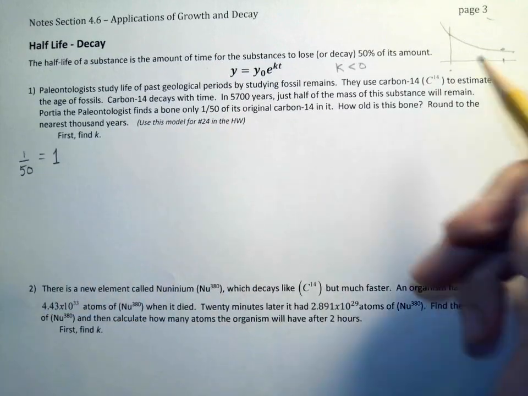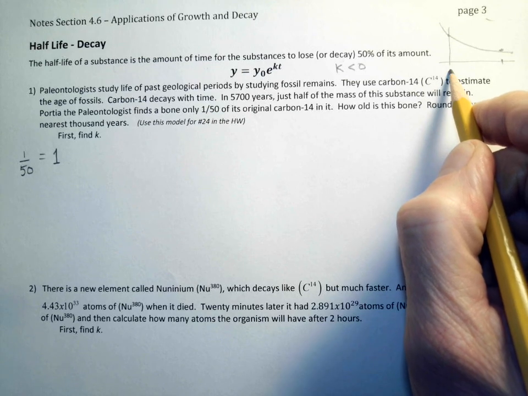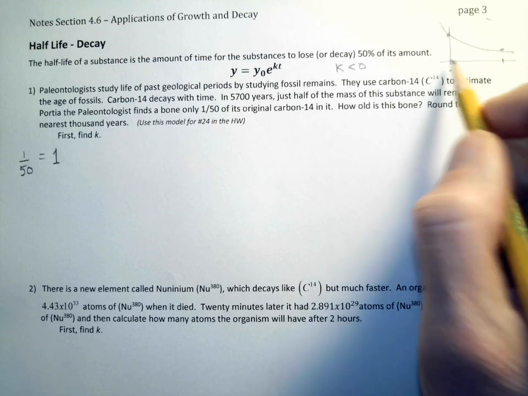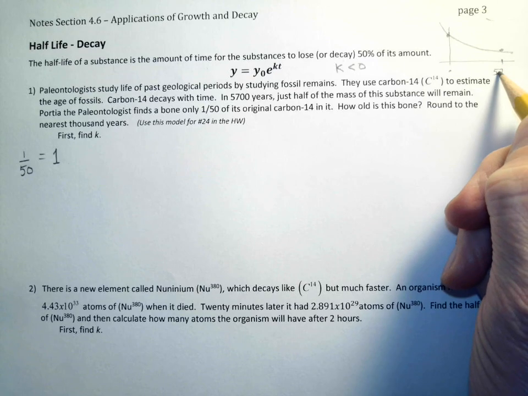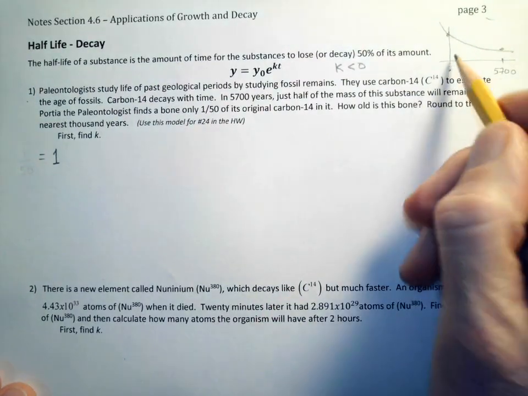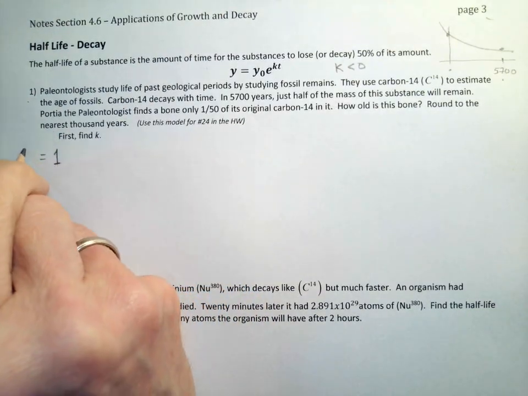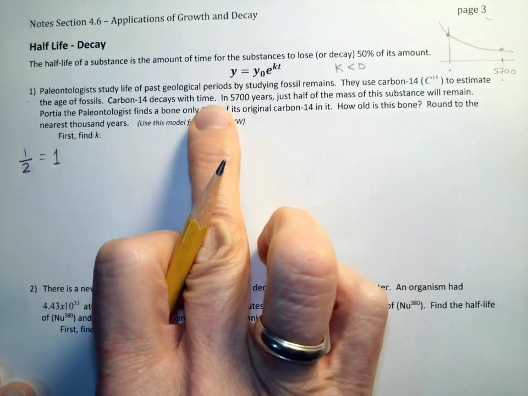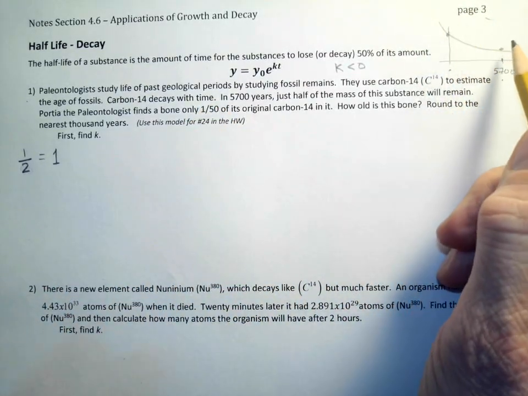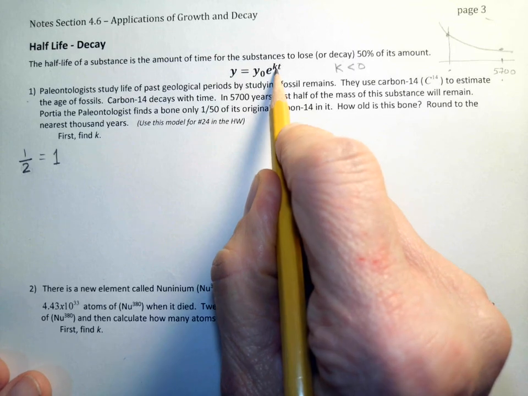But we know that if we start, the animal dies, so we start the clock at time 0, it has some amount. And then we know that 5,700 years later, oh, sorry, I don't want 1/50th in here, sorry. We have 1/2 is left. So this is one half-life, and so that means if I start with 1, half of it is left. So we're not using this 1/50th yet. Okay. So we're using those two known points to find our k, think of it as like an interest rate almost, our k value here.